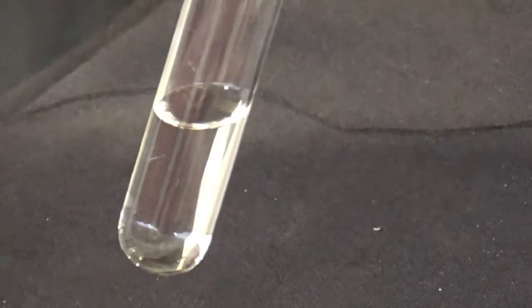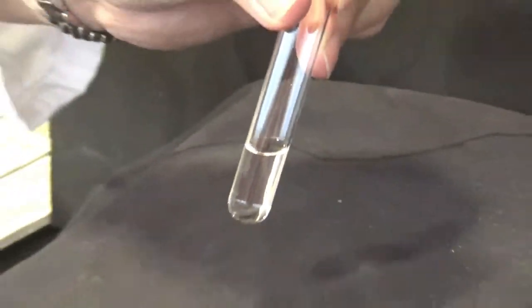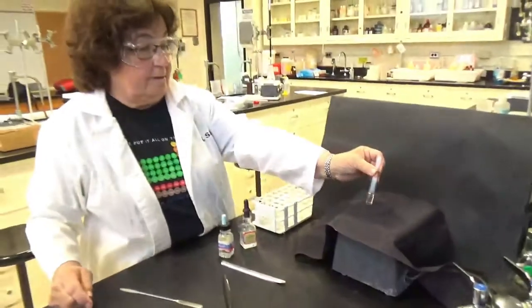Does it look like the ethanol or not? How many layers do you see? Is it cloudy or is it clear?